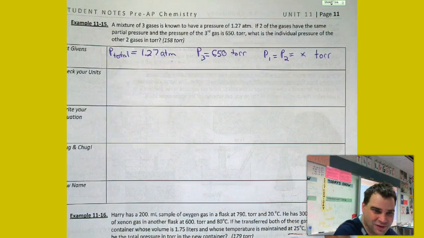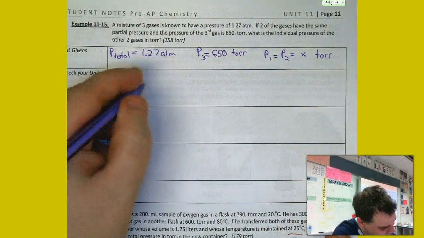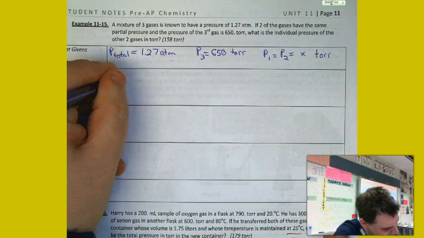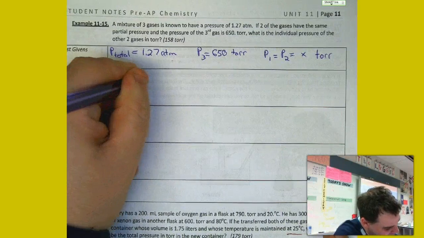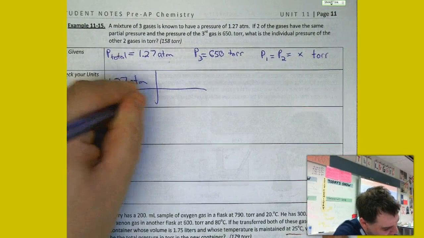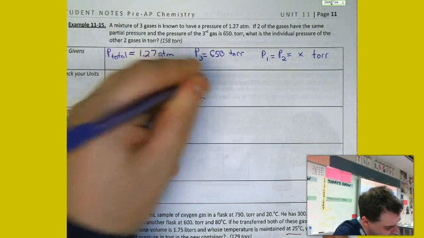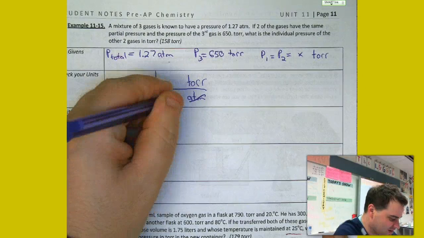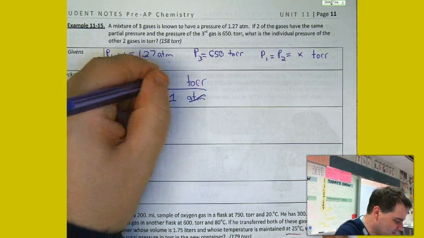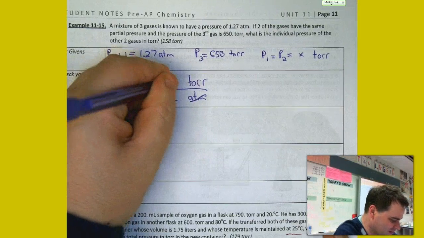So now we need to convert our atmospheres over to torr, of course. 1.27 atmospheres. T chart, scribble, scribble, scribble. ATM to torr. Swish, swish! Periodic table says 1 atmosphere is 760 torr.